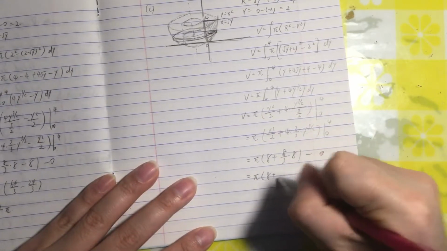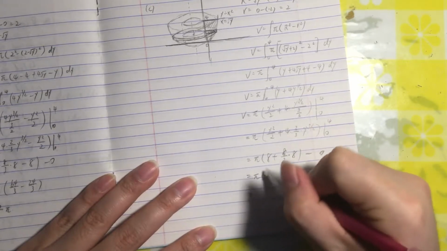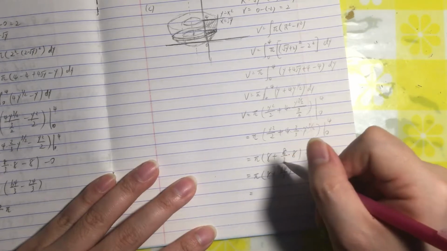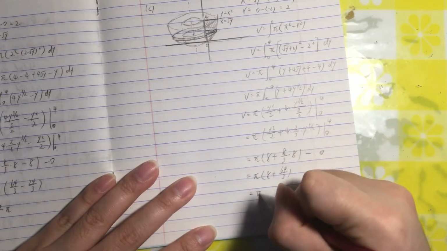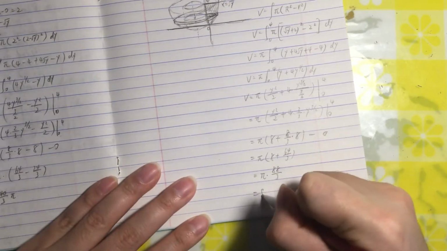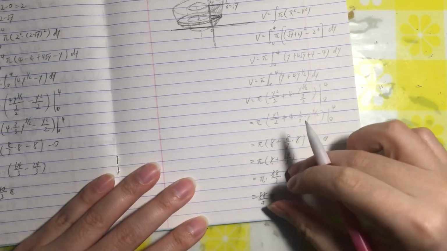Here I get 8 plus 64 over 3. 8 can be written as 24 over 3. 24 plus 64 is 88. I get pi times 88 over 3, which is 88 over 3 pi. That's the volume of this solid.